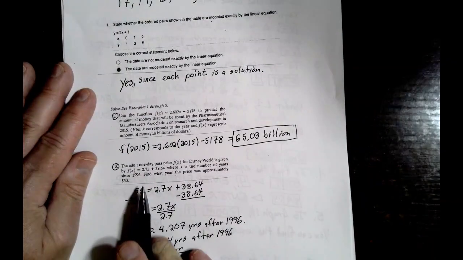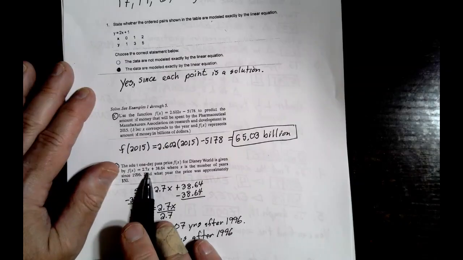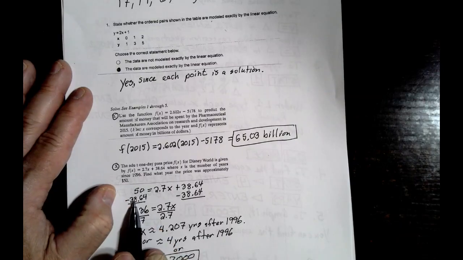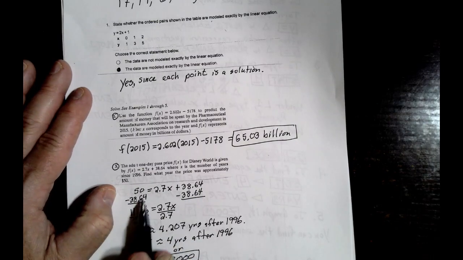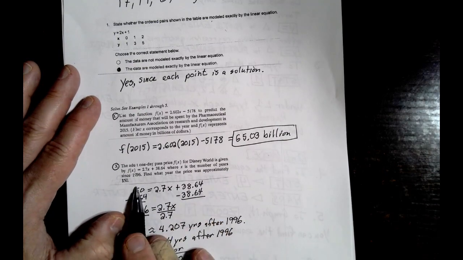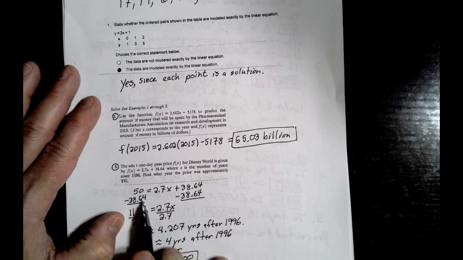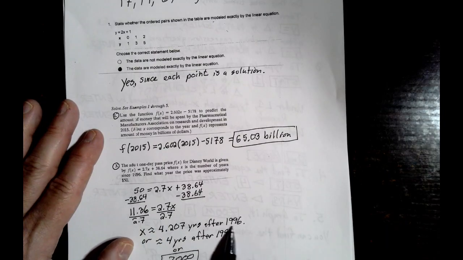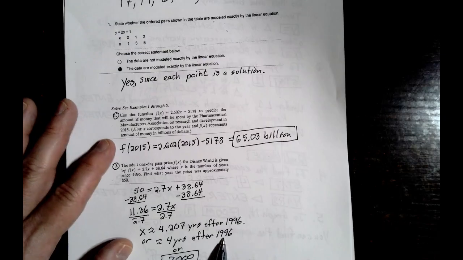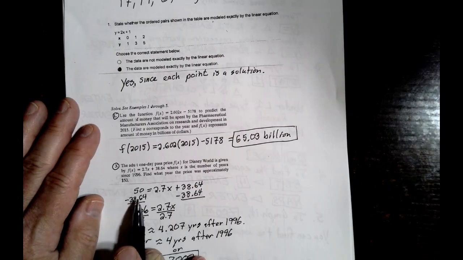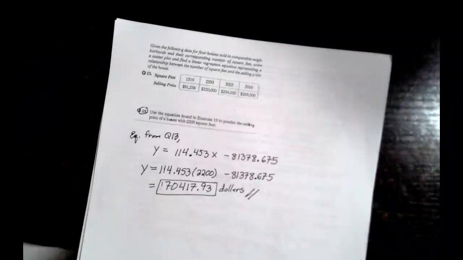Number 3, adult one-day passes for Disney World are given by 2.7x plus 38.64, where x is the number of years since 1996. Find what year the price was approximately $50. So $50 is your price, and x is your year. Remember, x is the years since 1996. So when you solve this, you've got to subtract 38.64, and divide by 2.7. Then you get 4.207, which is approximately 4 years. And that's after 1996, so 4 years after 1996 is the year 2000. So in the year 2000, it cost about $50 to go to Disney World for one adult. I think it's actually more expensive than that now.